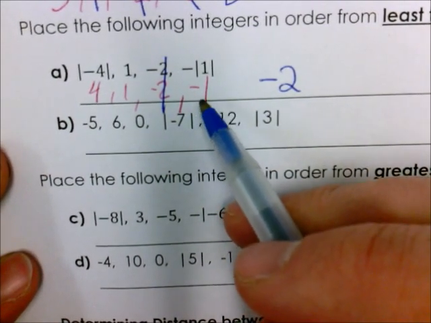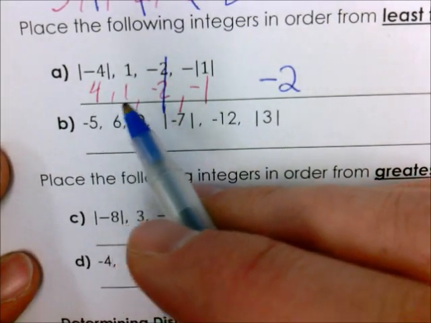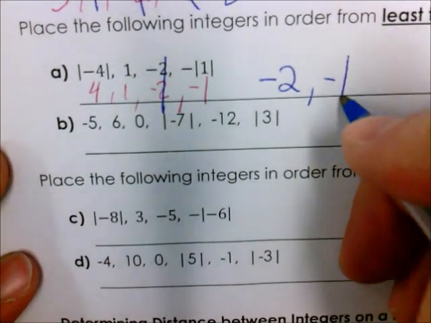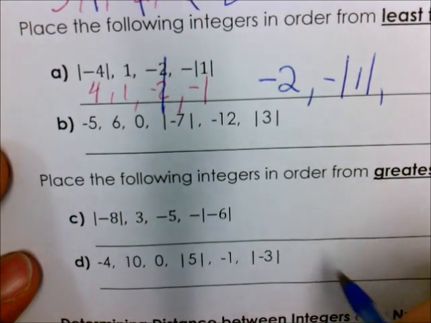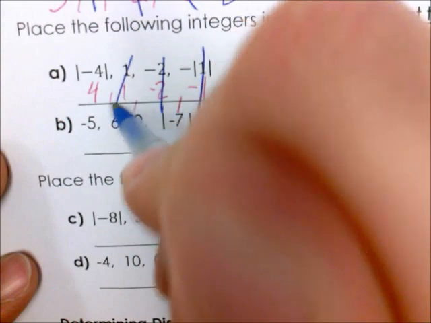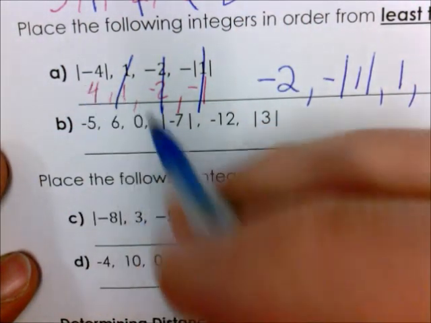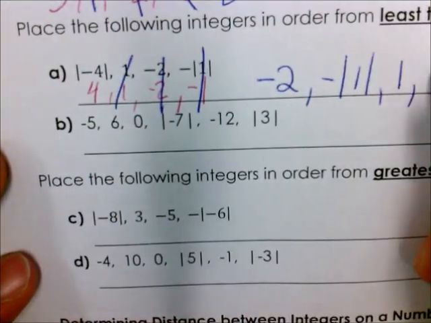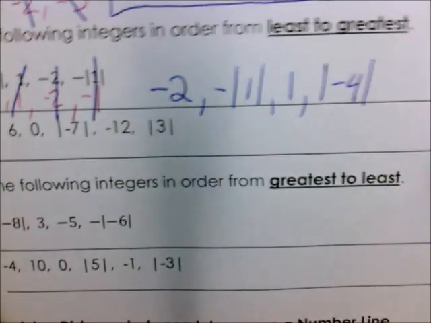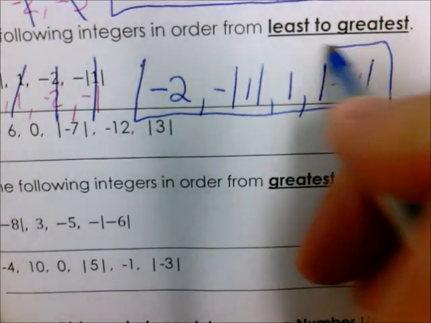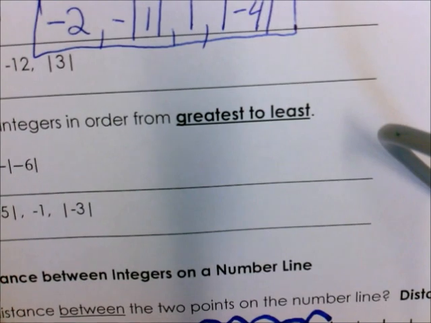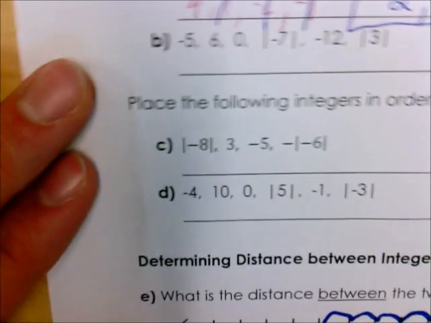Next, I have a -1, all right, because that's smaller than these two, which was originally an opposite of the absolute value of 1. And then I have a 1, which was a 1. And finally, a 4, which was originally an absolute value of the -4. Okay, and that's my answer for that. And then we have down here for letter C, the directions are different. This one needs to be greatest to least, so the biggest to the smallest.